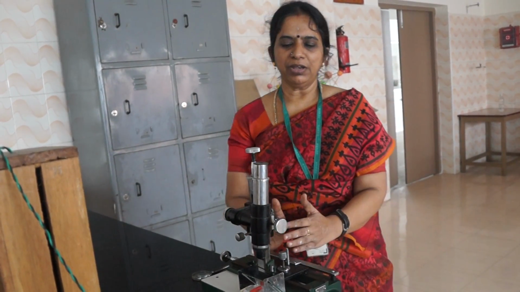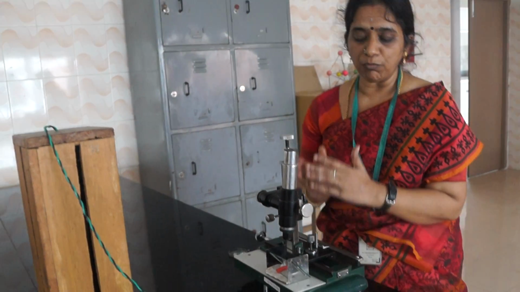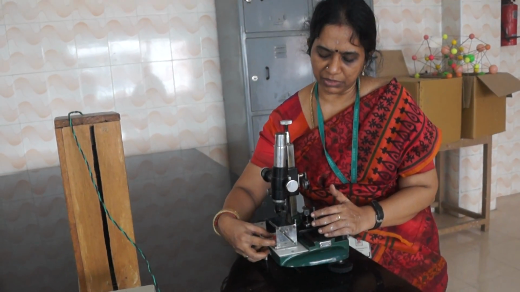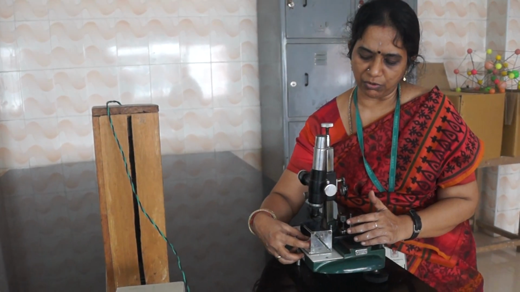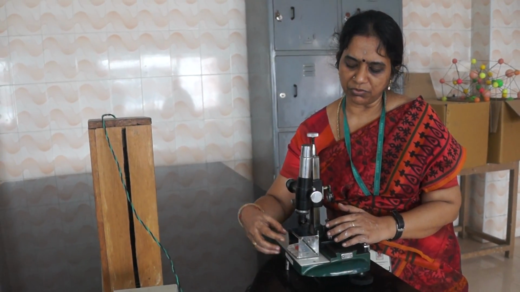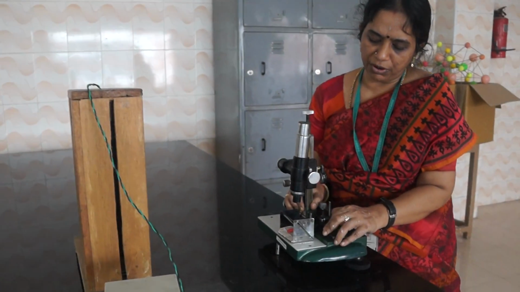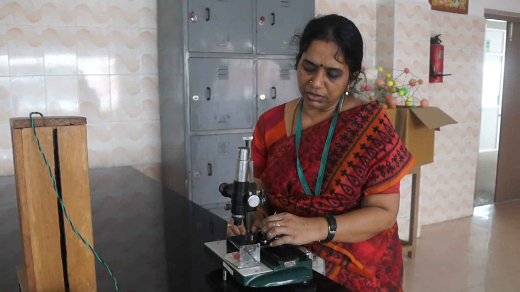After completing this, there is another tabular column, that is the second tabular column. In that, what we are going to find out is the length, the distance between the thin wire and the rubber band, using that second tabular column. For that, first you need to note down the reading of the rubber band. Release this travelling microscope screw. Note down the rubber band reading.